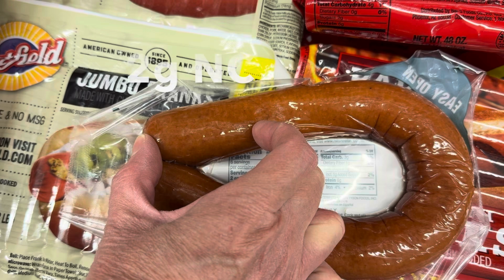That's 2 ounces. That's 1 serving size. So half of that sausage is a 12-ounce sausage. Half of that sausage is going to have 6 grams of net carbs. The whole sausage is going to have 12 grams of net carbs. So you need to pay attention to serving size.